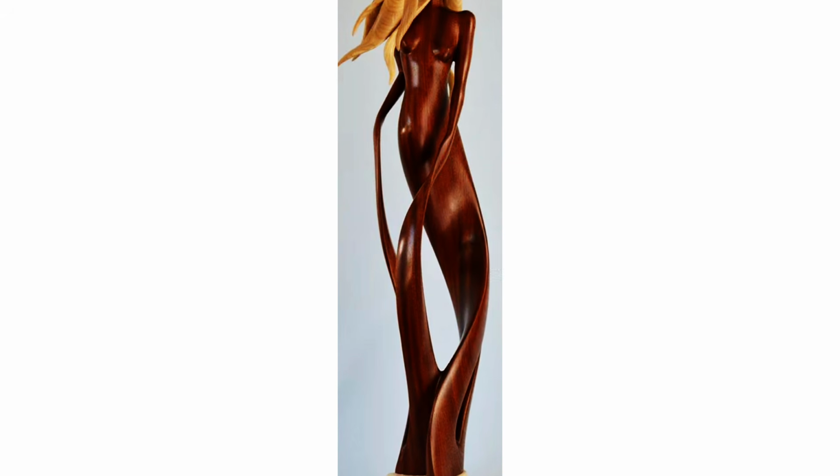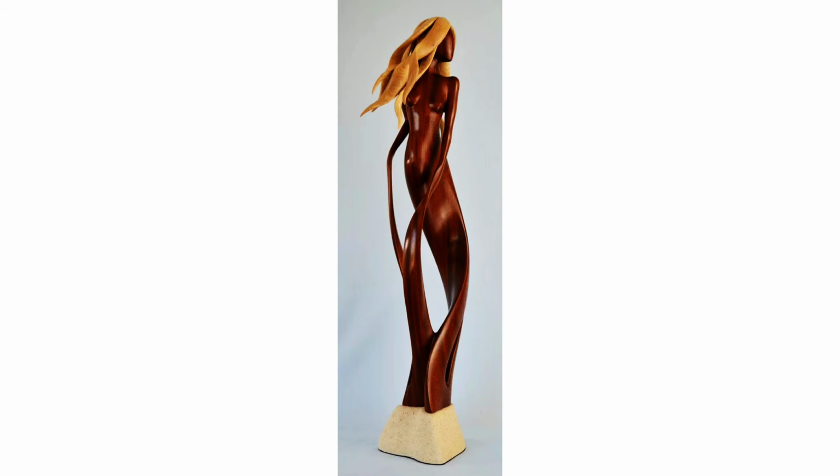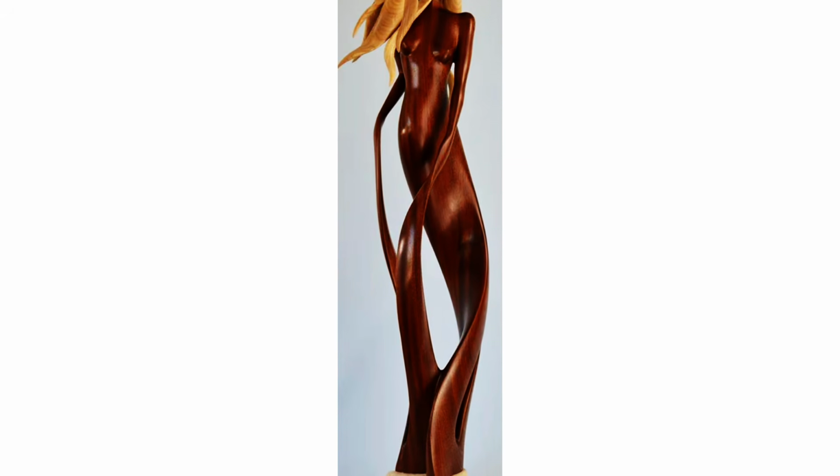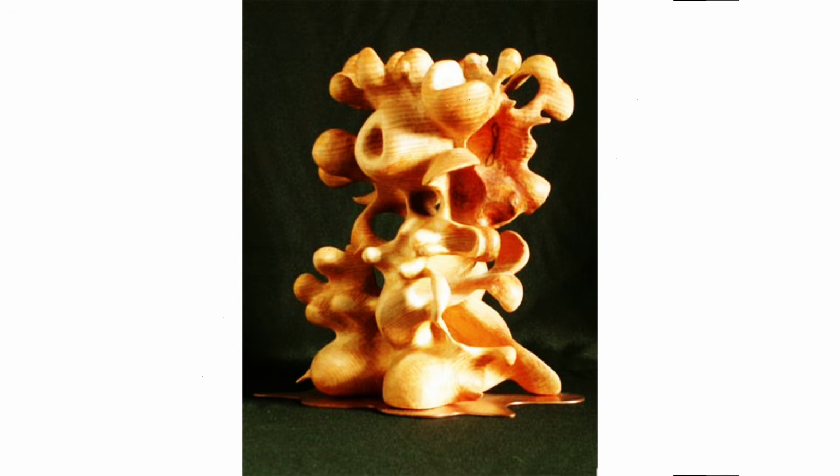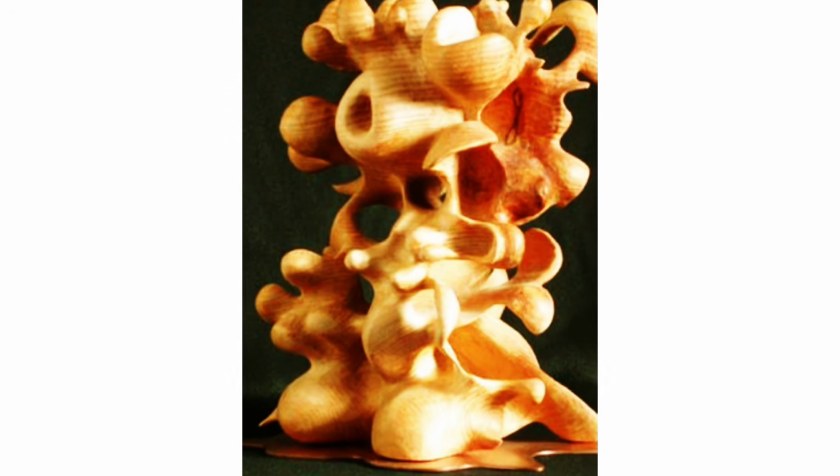Power tools are also used, such as grinders and sanders. These allow for faster shaping and more complex forms. But speed is not always the goal.